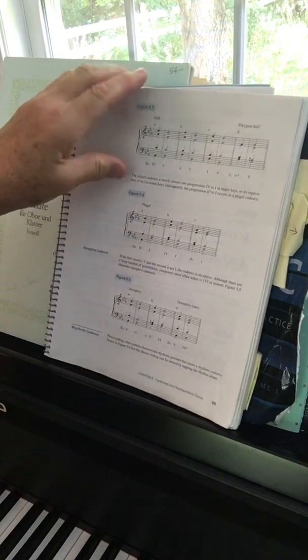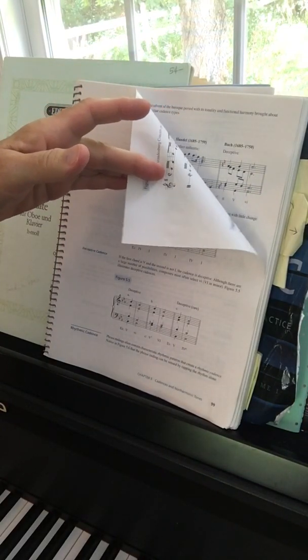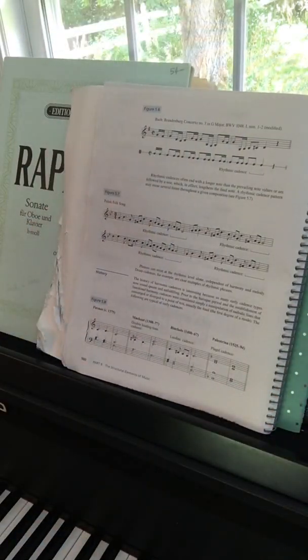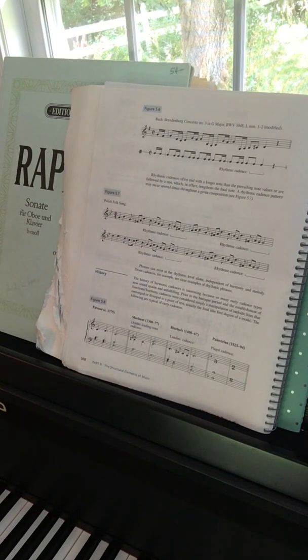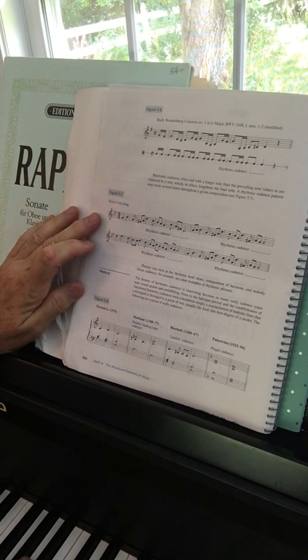Phrase endings that contain very characteristic rhythmic patterns that create a rhythmic cadence are called rhythmic cadences. So if you've got that, it just feels like it's an ending of something. So read that. Now here is an example of some rhythmic cadences.